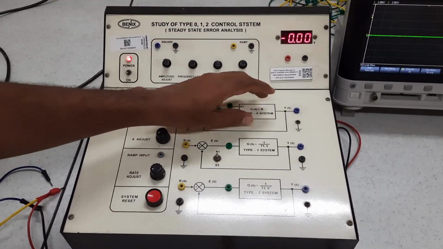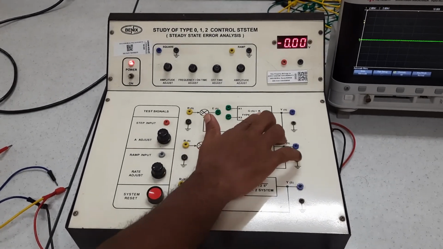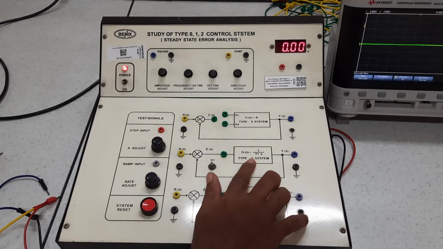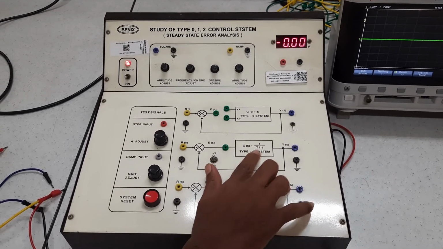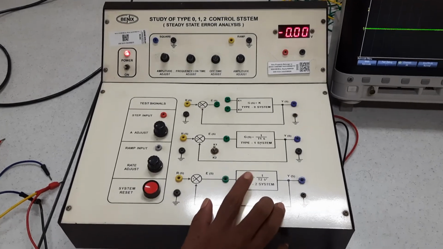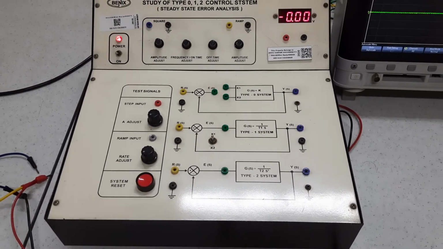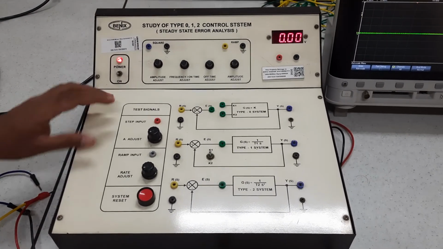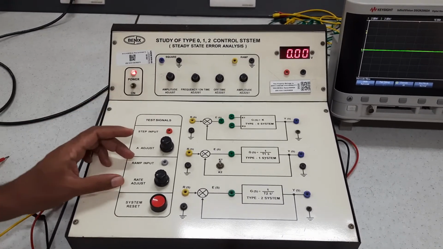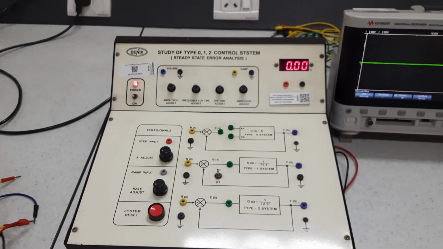This is a type 0 system, type 1 system, and type 2 system. For the type 0 system, it is just the proportionality constant K. For the type 1 system, the transfer function G1(S) is 1 upon T1 S. And for G2(S), it is 1 upon T2 S squared. Okay. Now, first let us give a step input, and then we will give a ramp input, and then we will see how the response is going to be.